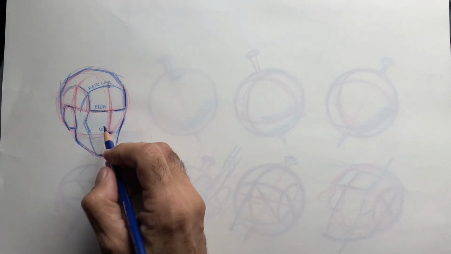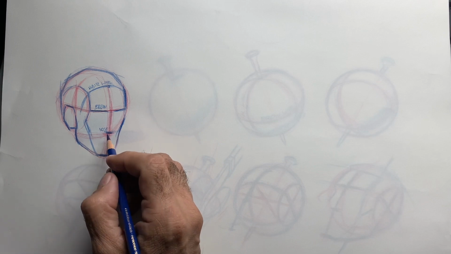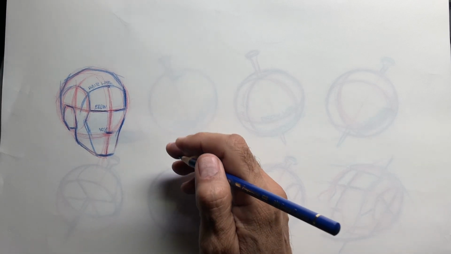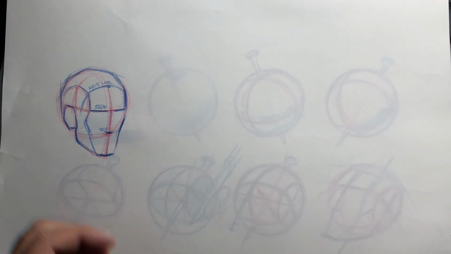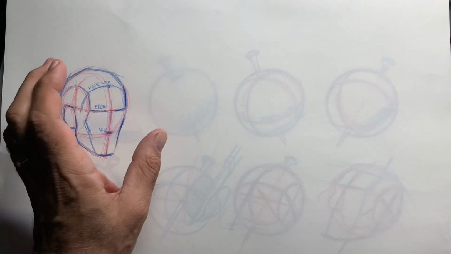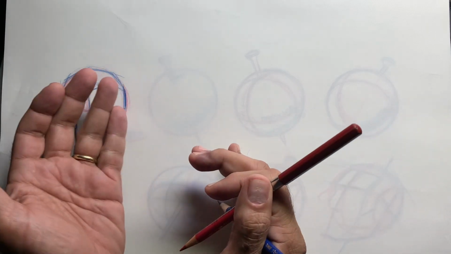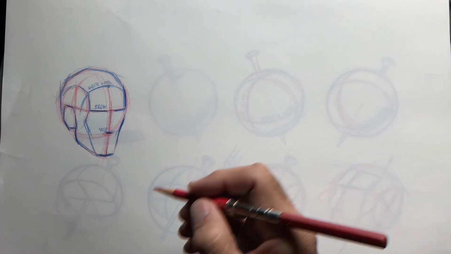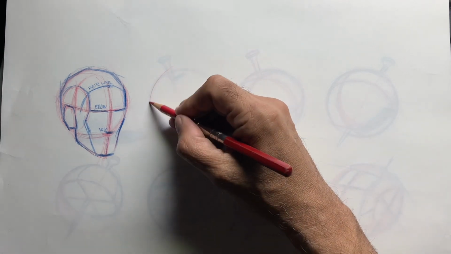La línea del cabello, las cejas, la nariz. Okay, importante. Okay, let's draw the next one. This time we're going to try to move this one a little bit to the left. Okay, so we draw exactly the same shape first.